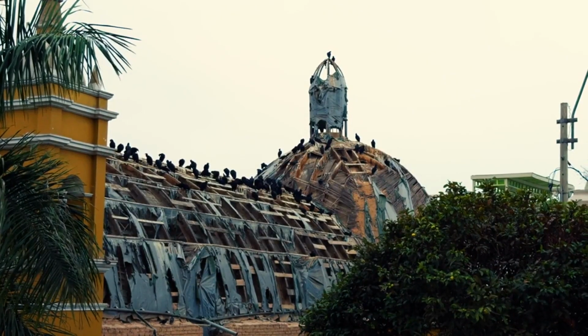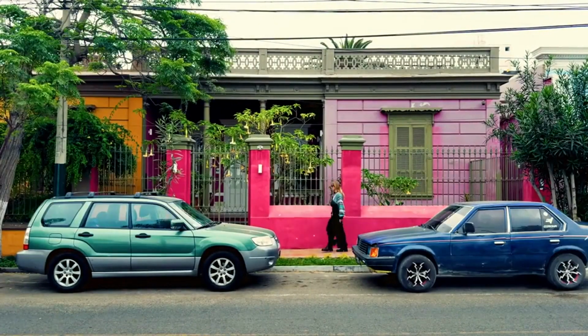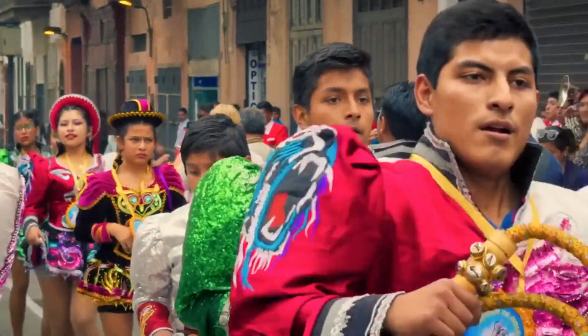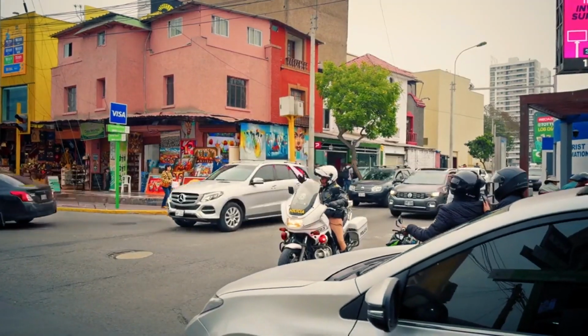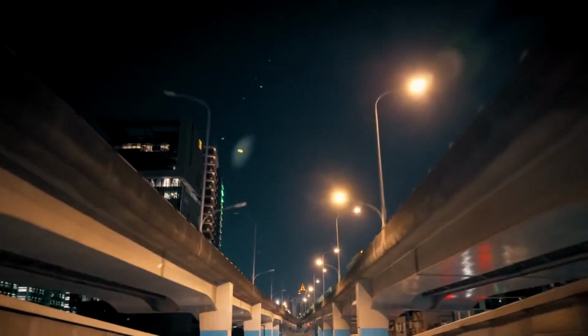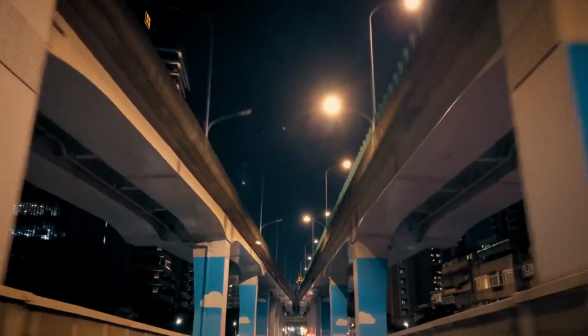So if you can read the text, in some of these wipes, you're seeing the original iPhone log footage, then a naive conversion to Rec 709 video, and then a global version. So that was my trip to Peru. Then I went to Taiwan. I think I did a better job in Taiwan.